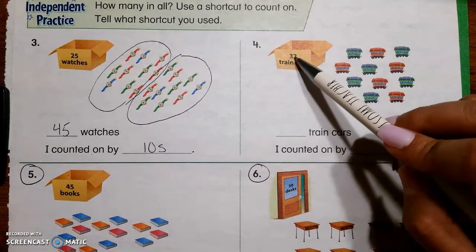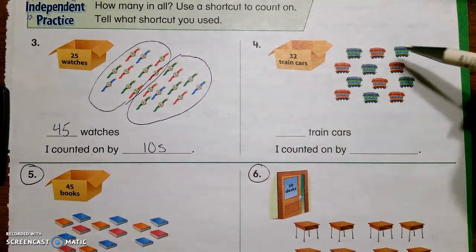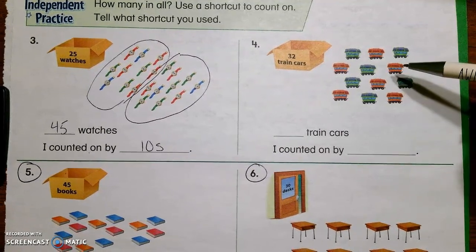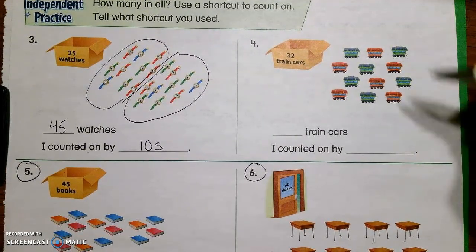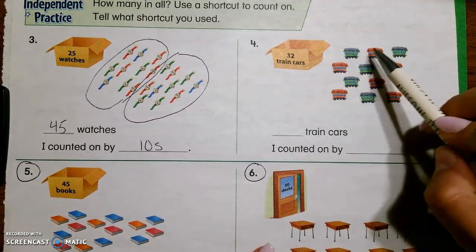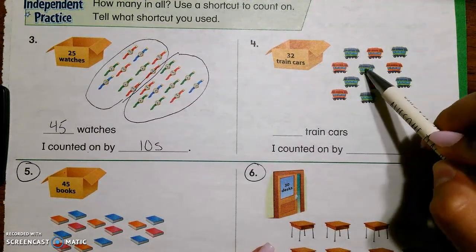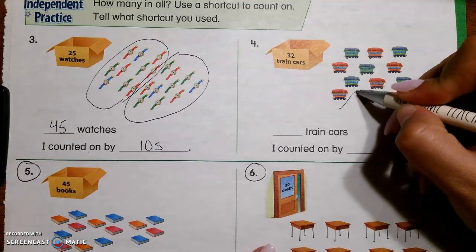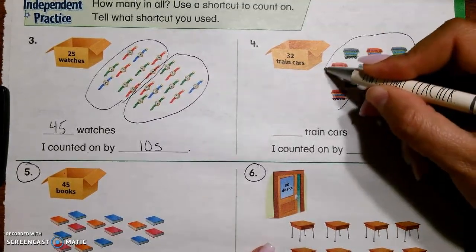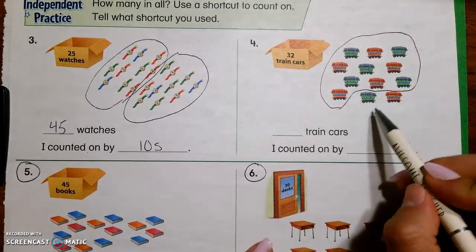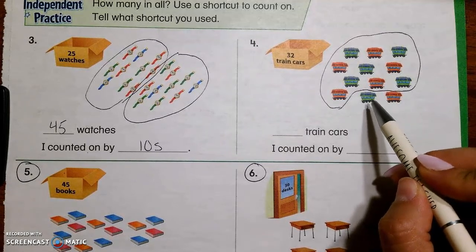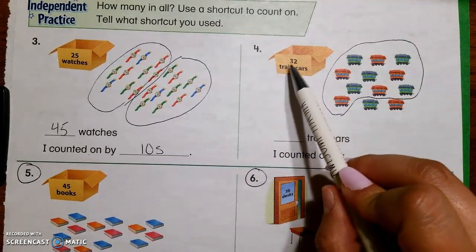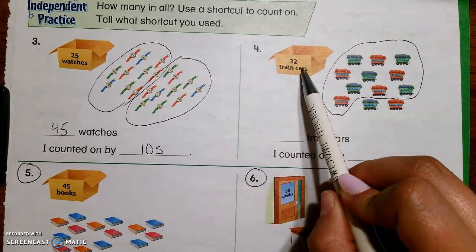Let's try number 4 together. Number 4 says there's 32 train cars inside the box. But we got all these laying out here. So again, I'm going to count to see if there's 10 that I can put in my circle, okay? So 1, 2, 3, 4, 5, 6, 7, 8, 9, 10. Oh, it's going to be a little bit of a squiggly. But there's 2 trains that are left outside my circle, okay? So there's 10 inside and 2 outside.